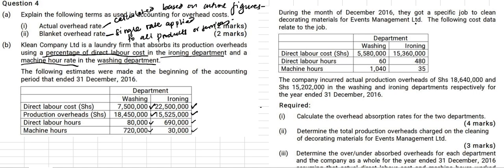During the month of December 2016, they got a specific job to clean decorating materials for Events Management Limited. The following cost data related to the job. So to do that job, in the two departments, this is the data which we have. Direct labor cost, that is 5,580,000 in the washing department. Then in the ironing department, it is 15,360,000.